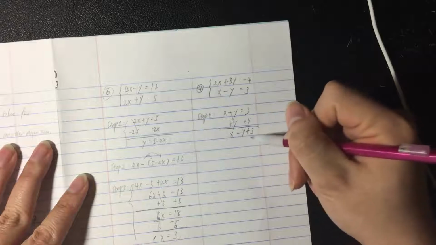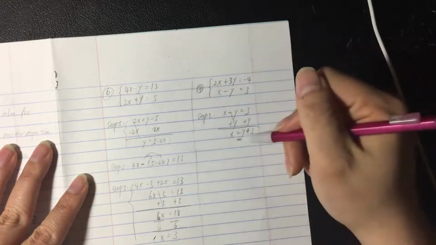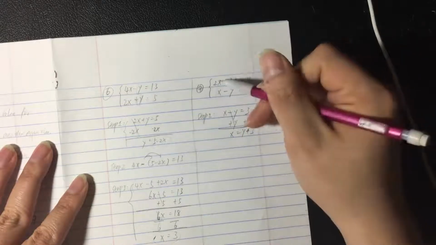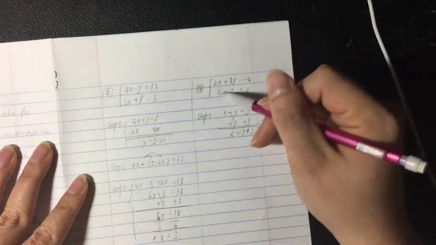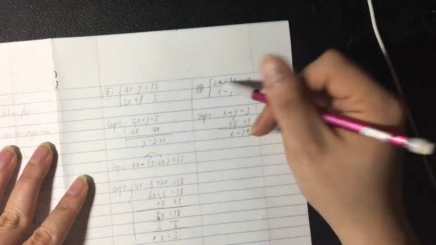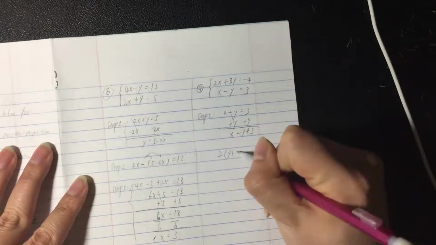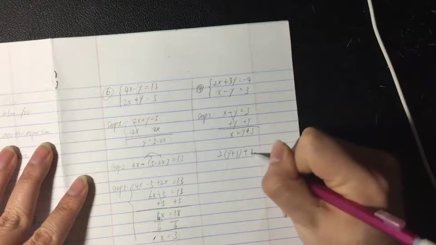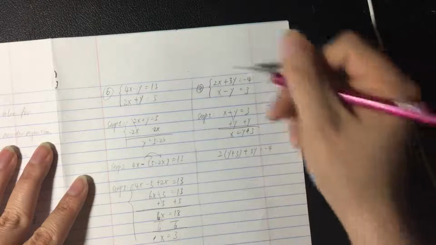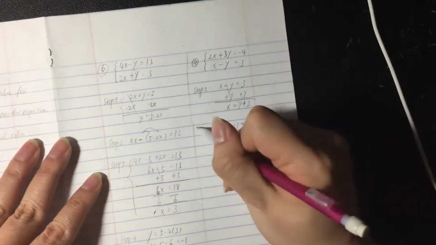Step 2. Substitute x into the original equation. Here we solved x from the second one. Since I solved x from the second equation, when I substitute, I need to substitute x into the first equation. So I have 2 times y plus 3, plus 3y equal to -4. That's step 2.